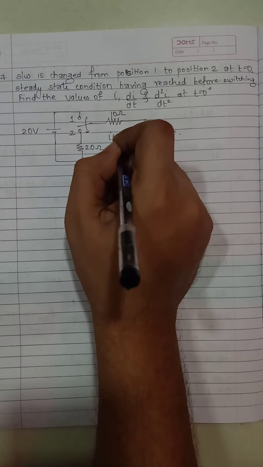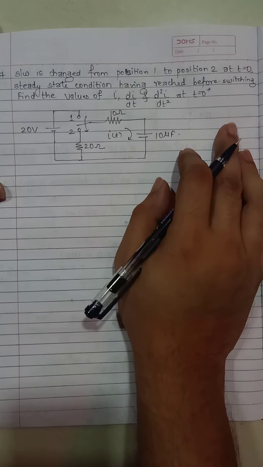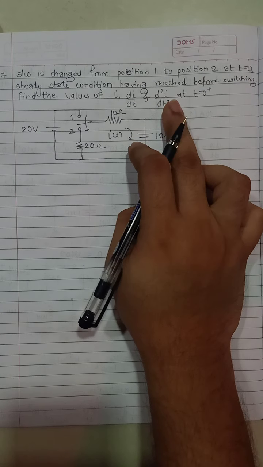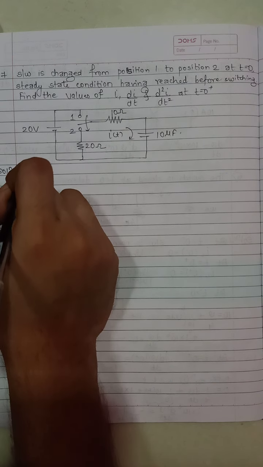I of t is flowing in this. So we need to find i, di by dt, d square i by dt square. So first the steps remain the same.